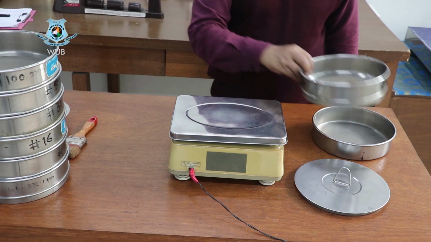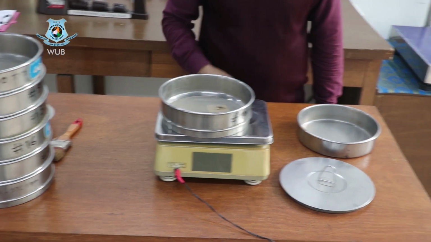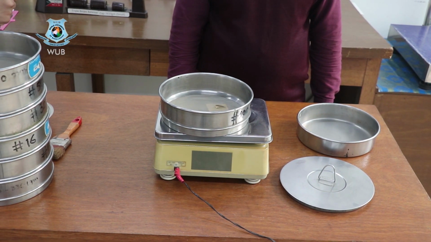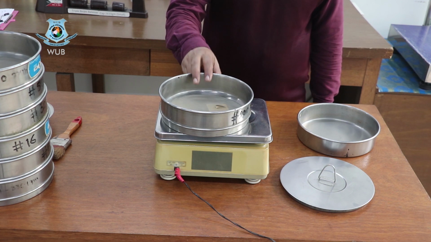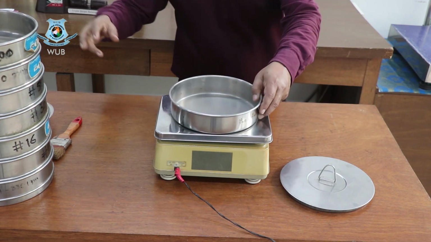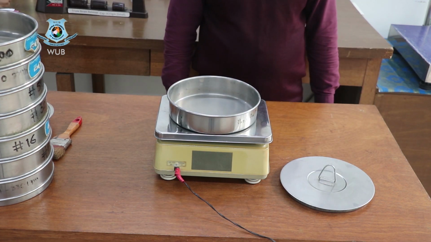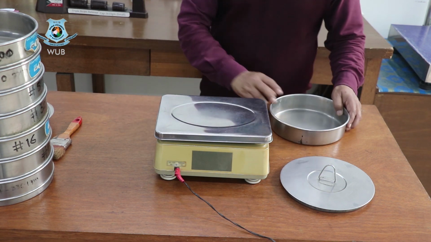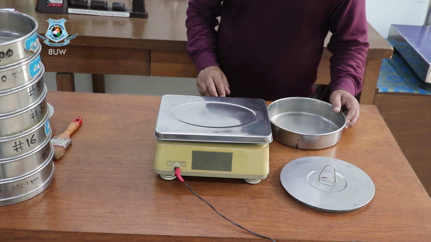The amount in number 200 sieve is 308.8 gram. And last of all, the amount in the pan is 334.3 gram. So when we took all of these results, we calculate it in our table to get the FM.